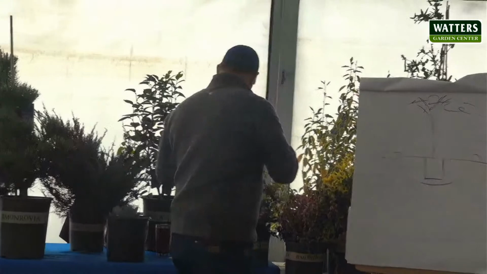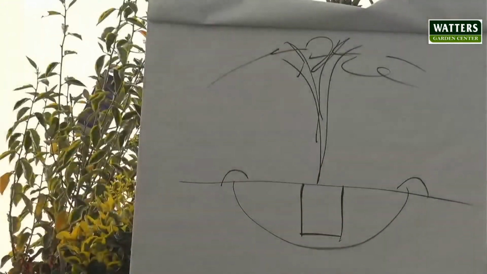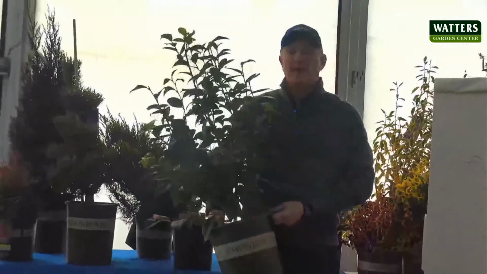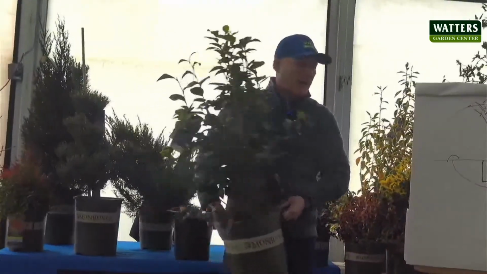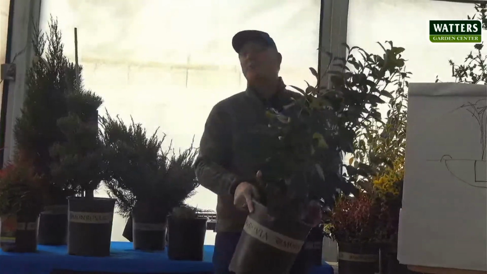So you take a 5-gallon plant, which is the average size plant, let's say this. This is a camellia. I brought this for you all in California because California is famous for their camellias. Camellia is a tropical plant. It does not grow here. Except for this one. This is called Ice Princess.